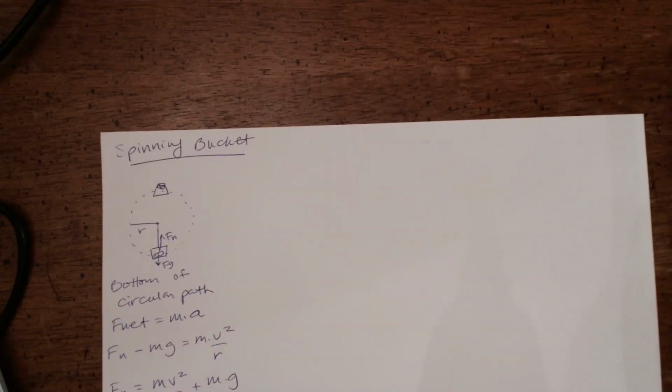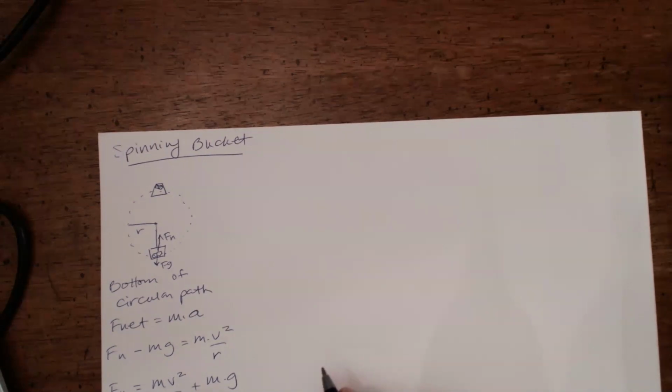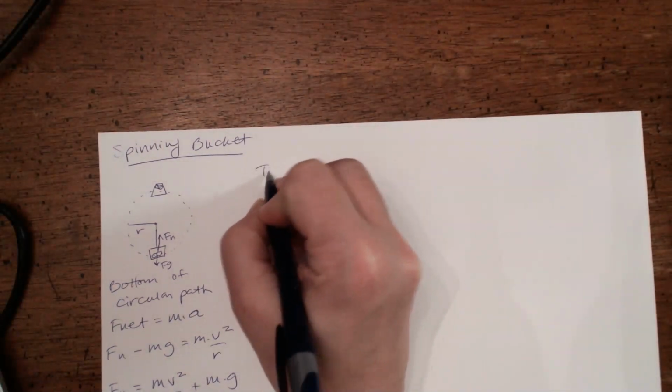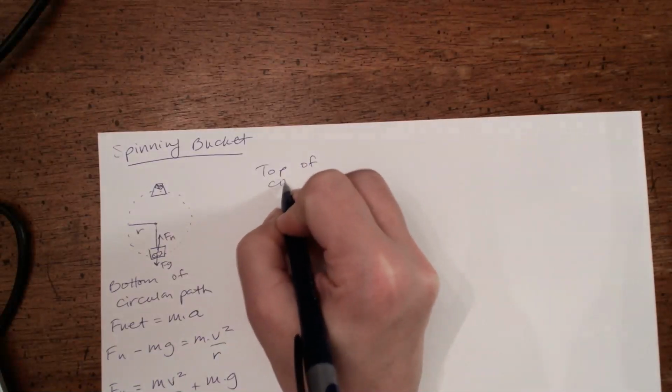Okay. G we know is our 9.8. All right, so let's think about what's happening if we're at the top of the bucket or the top of the circular path.